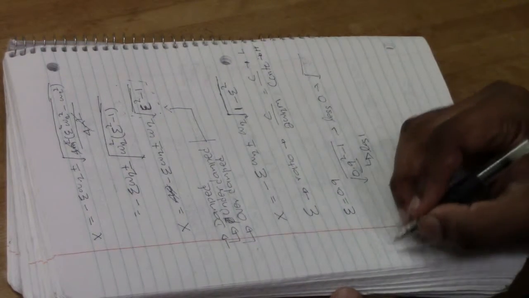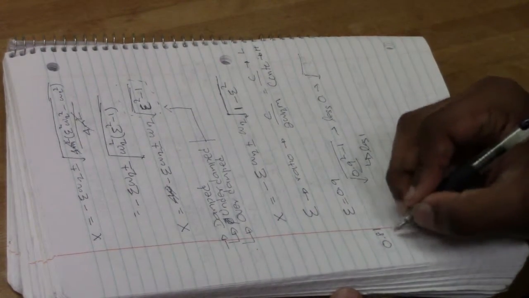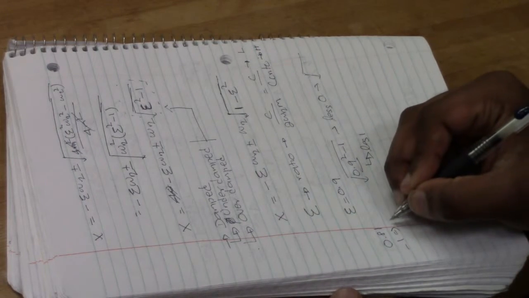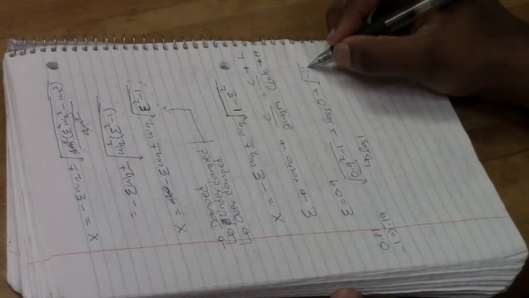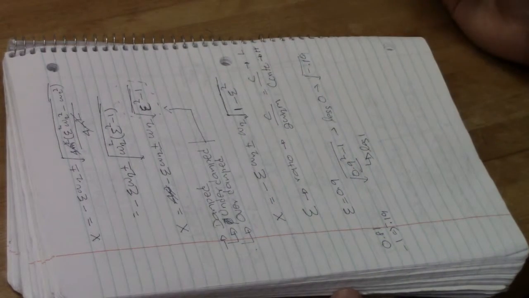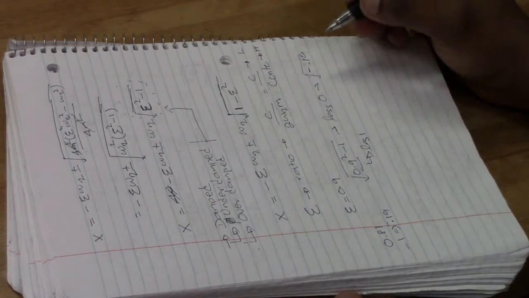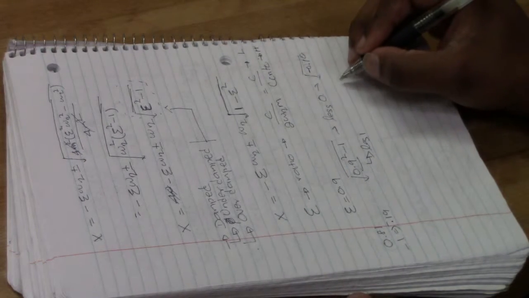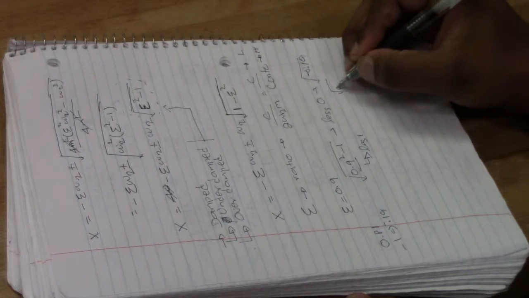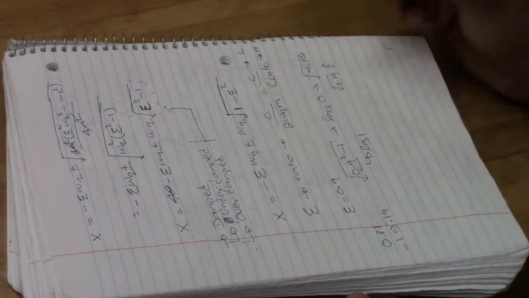The 0.9 squared is 0.81, minus 1 is going to be minus 0.19. Usually in math we can have a negative root answer, so it's going to be the root of 0.19 i.